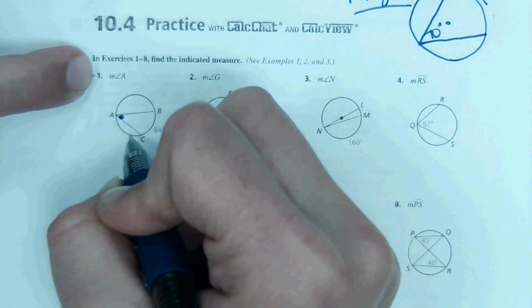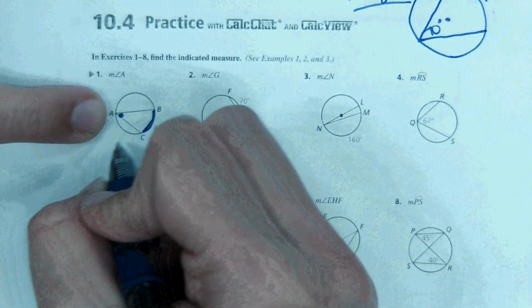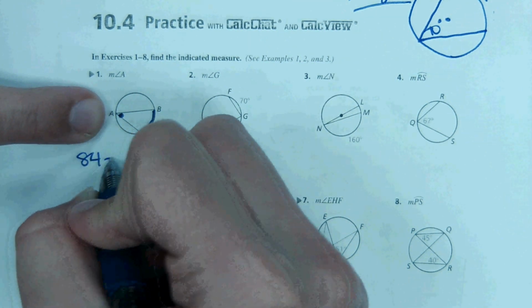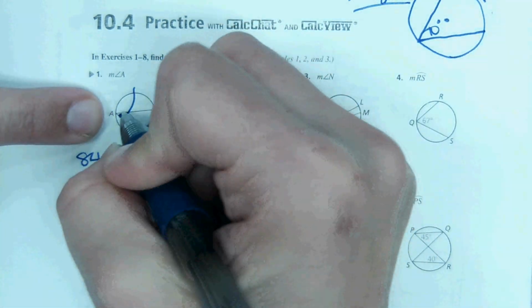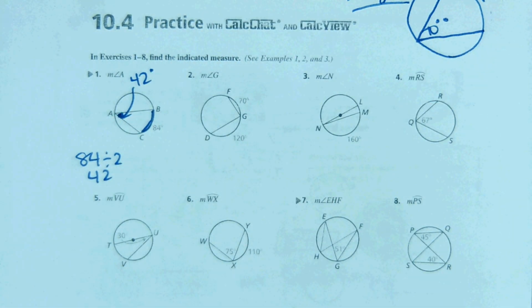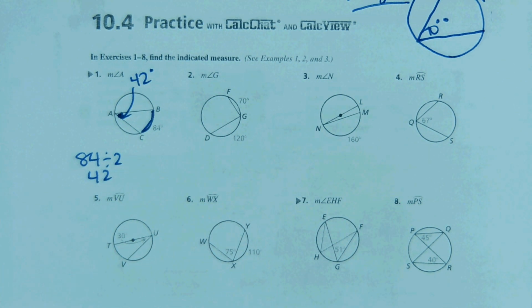Okay, so first one, number 1, it says measure of angle A right here. Well, the arc is 84, so this would be 1/2 of that. 84 divided by 2 is 42. So measure of angle A, 42 degrees.